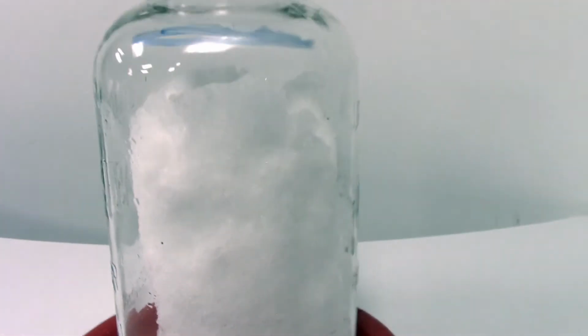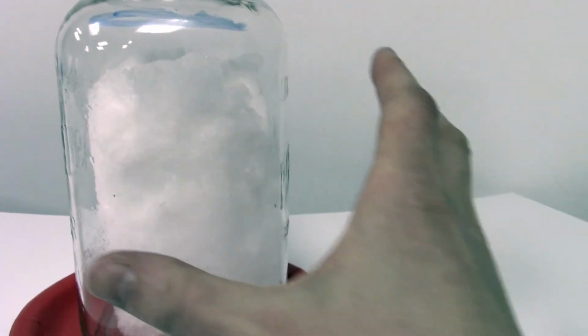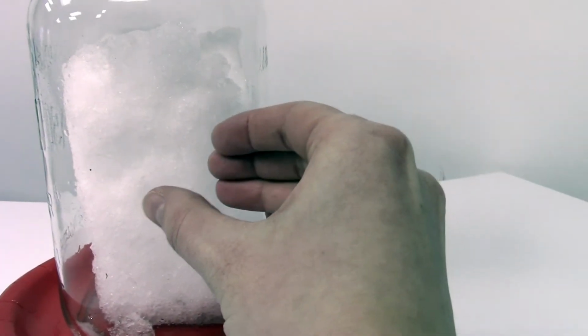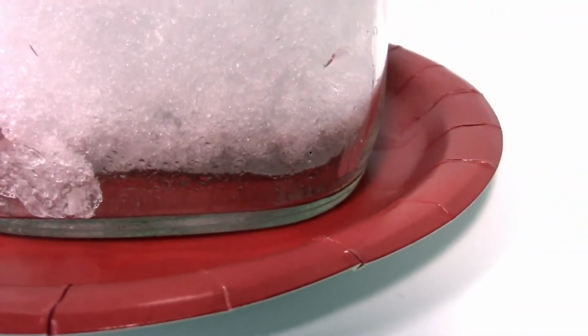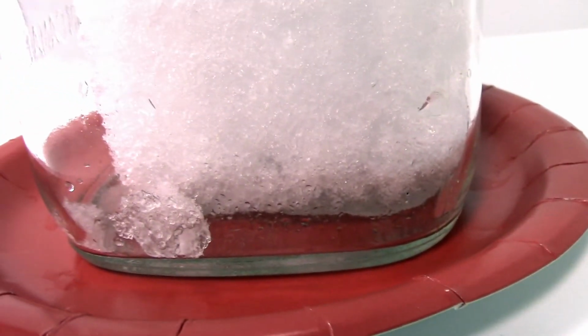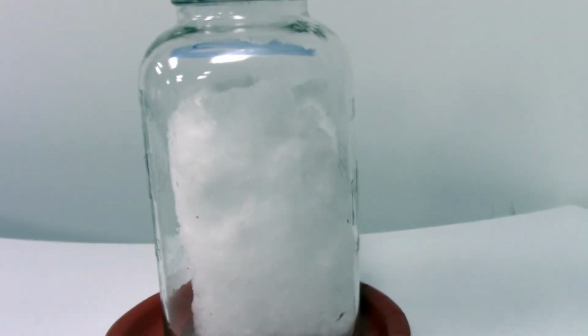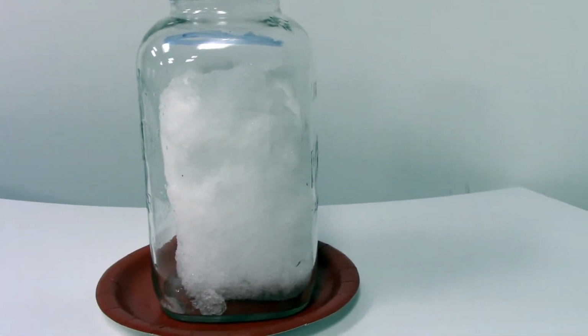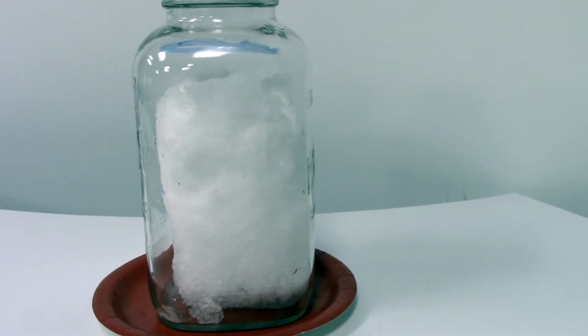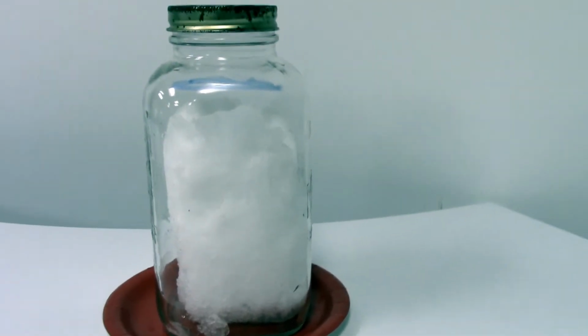So it's not just melting from the top down, it's melting inwards. It's melting from all sides. And there's a tiny, tiny bit of water in the bottom. It's been about an hour. How long do you think it's going to take to melt that whole jar? If you set this experiment up at home, check on yours.